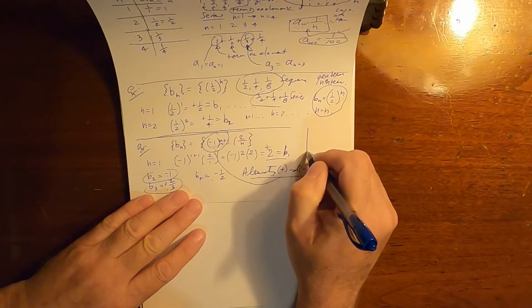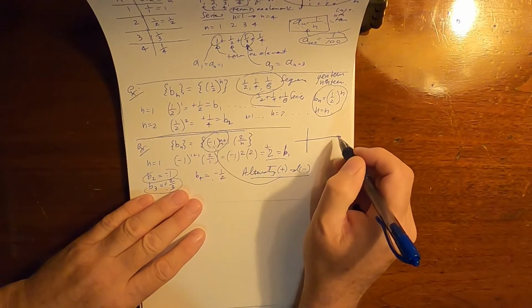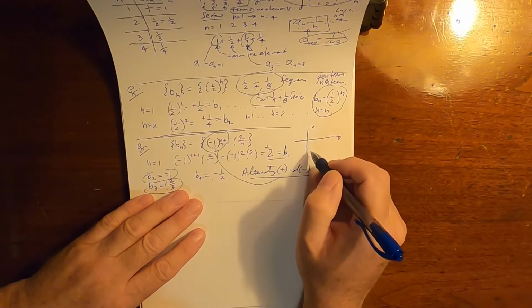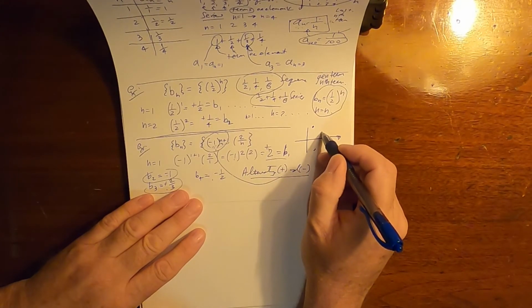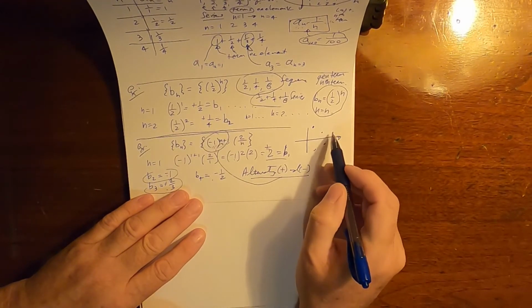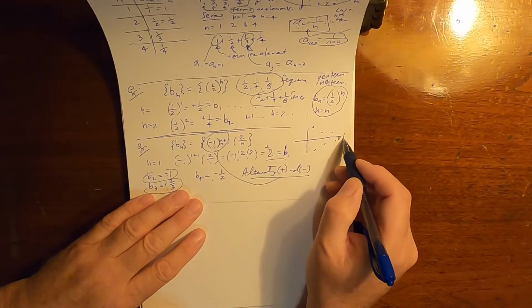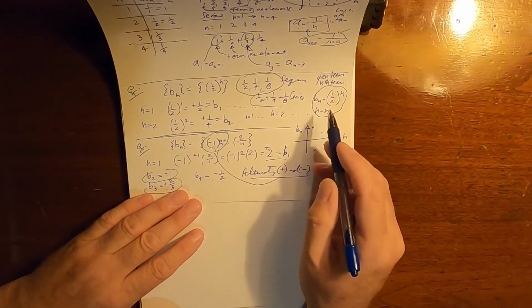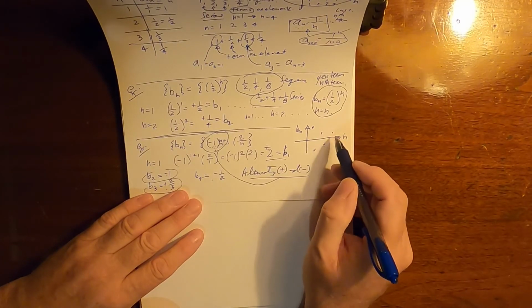So this graph would look quite interesting. You would start out up here and you would come down here, and then you would go back and forth. You're just going back and forth as we go, and it looks like it's going to converge onto the n axis here. So this is your b at n, and that's your first point, second, and so on.